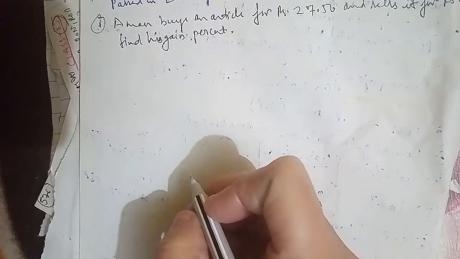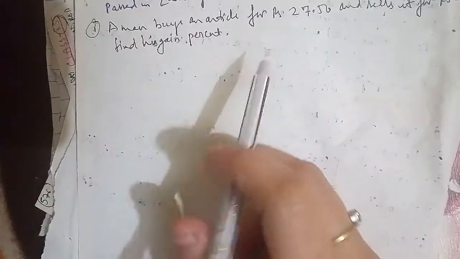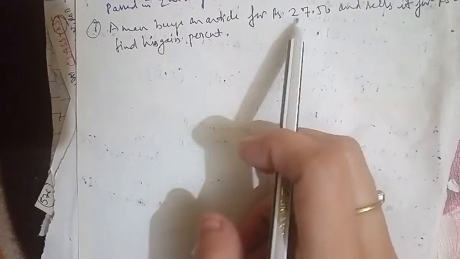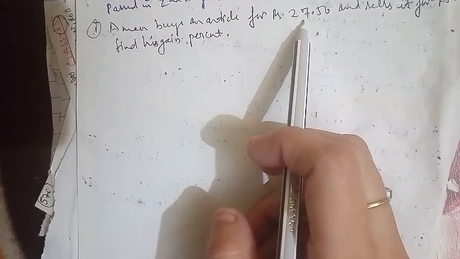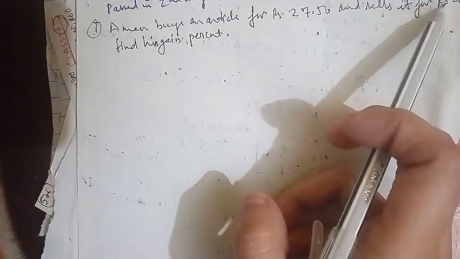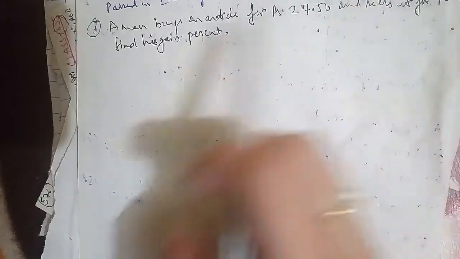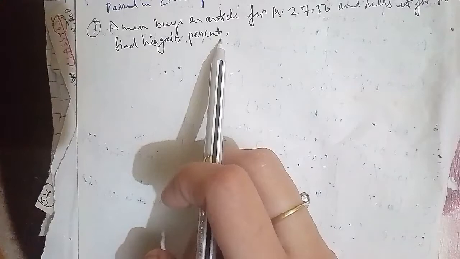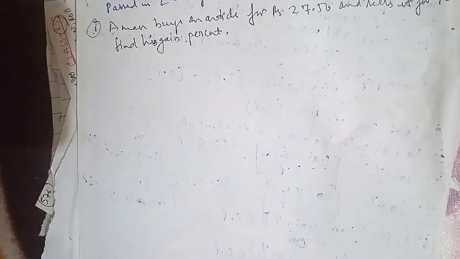So, in the same case, a man buys an article for rupees 27.50 and sells it for rupees 28.60. You have to find its gain percent. So we'll go ahead for the solution. That is the first question of the session, and that is an important one. So here we go ahead.